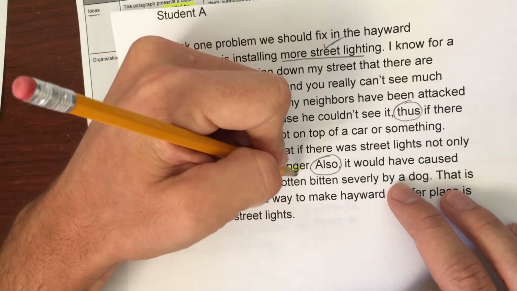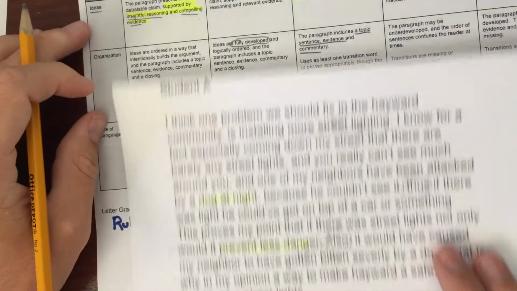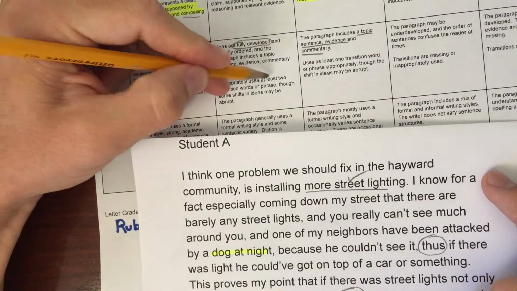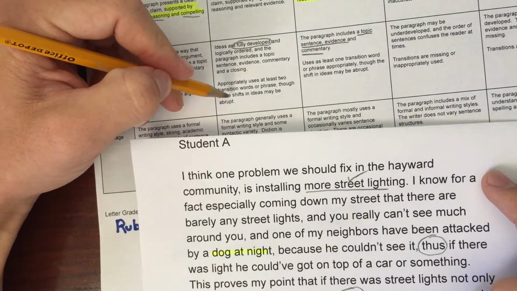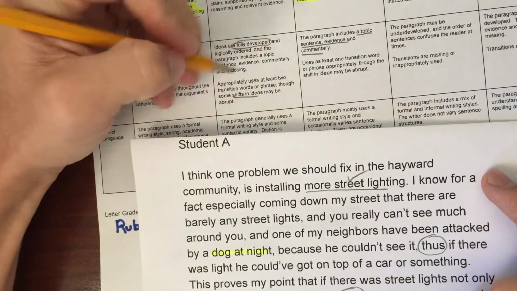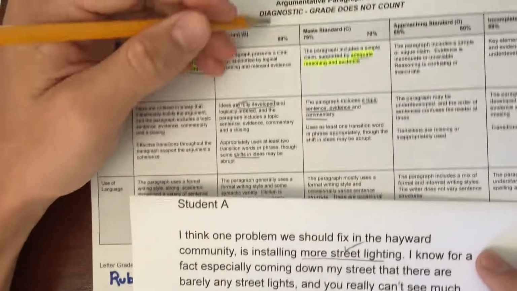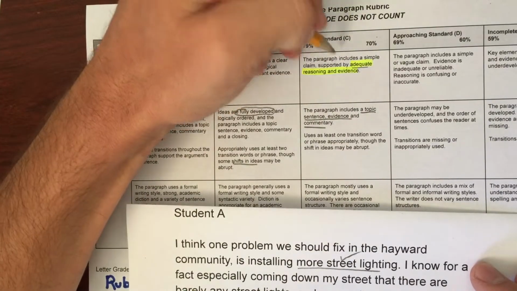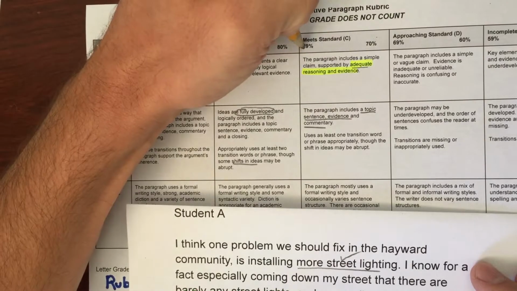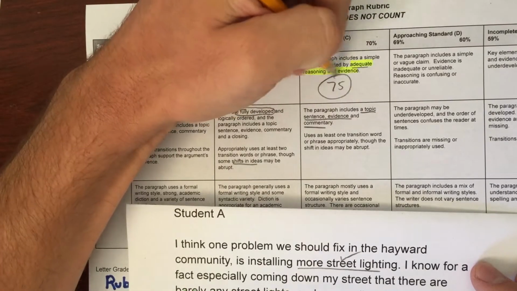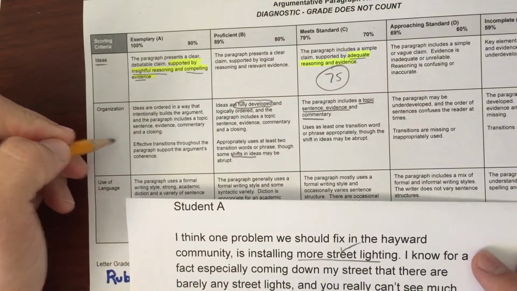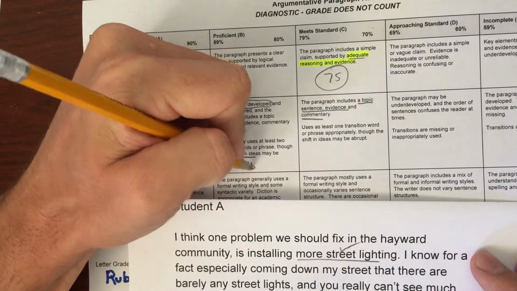There is an issue with a sentence fragment right here. But because they did have at least 2 transition words that allowed some shifts in ideas, I'm going to give this student a B for their organization. So to review, that's going to be a C for ideas, which would be about a 75. And for organization, I'm going to give them an 85.